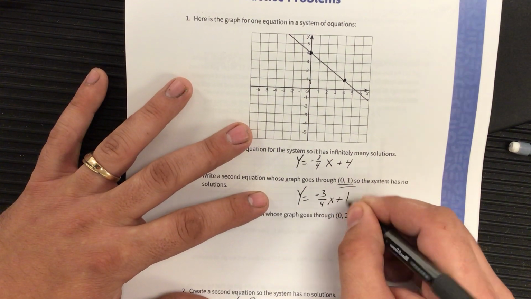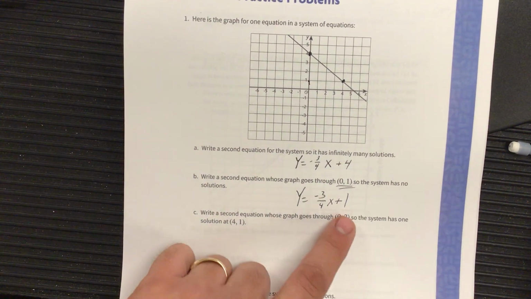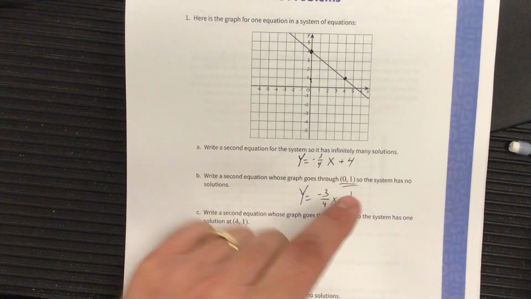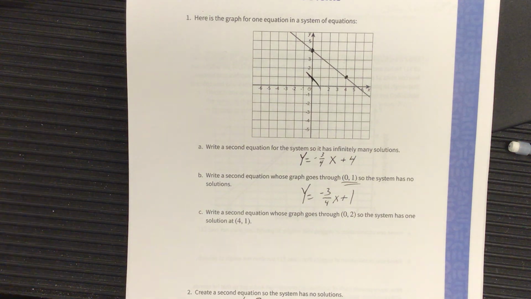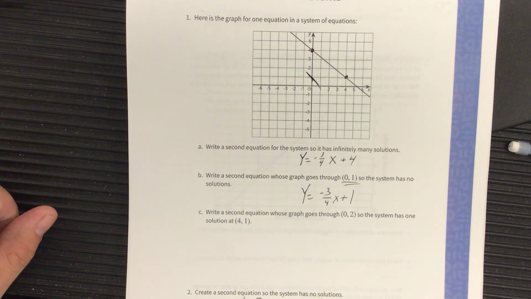Yes. Good. Now, normally you could have anything you want back here, but this one is specific to go through this point. So it wants it parallel through that. So there's only one possible option for that one as well.